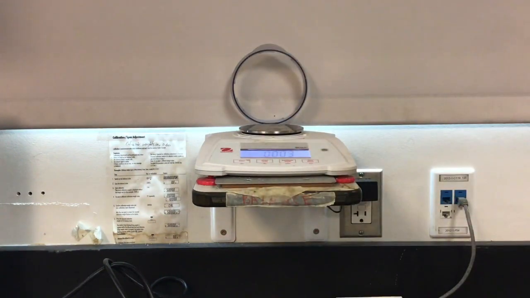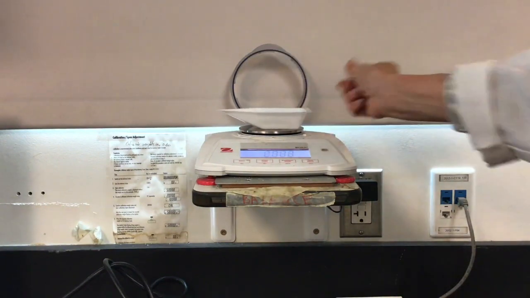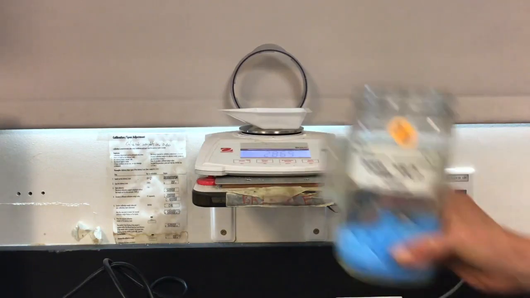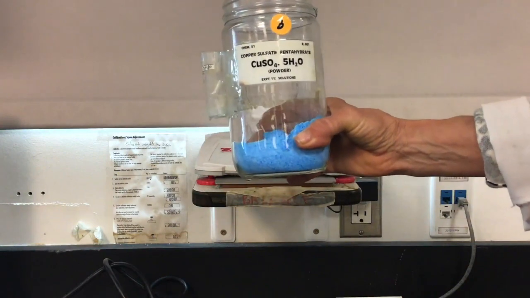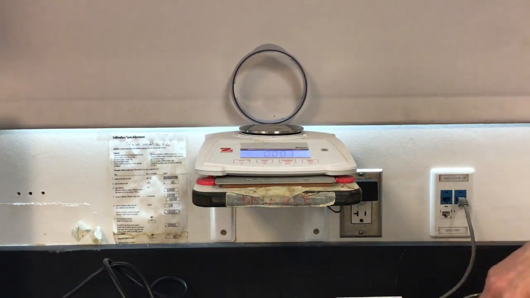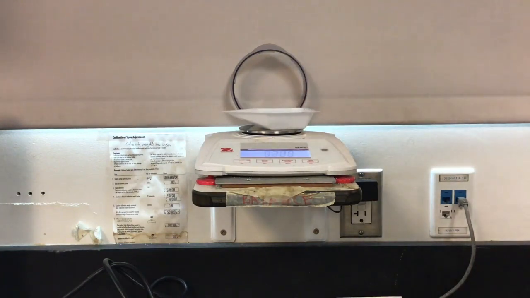Now our solute in this part is our copper sulfate pentahydrate. So we need to weigh that out. So first we're going to weigh our empty weighing boat. It's about 2.8 grams. We want to weigh out between 2 to 3 grams of copper sulfate pentahydrate. So we'll add to this. We're at 2.8. So we want to have at least 4.8 to about 5.8 grams. Okay, so 5.2 is within our range.